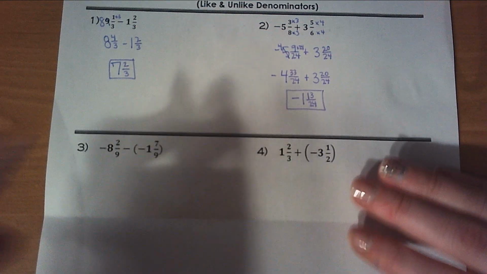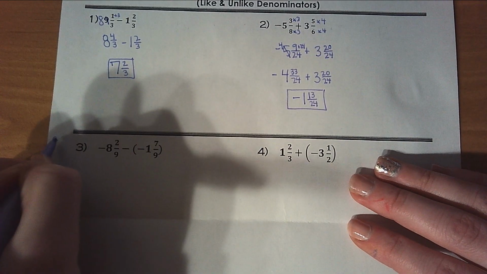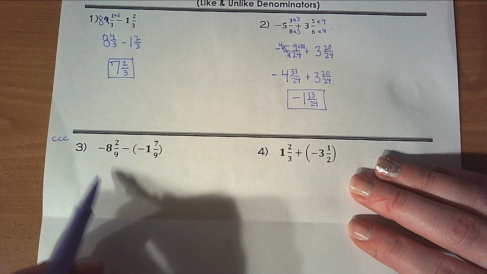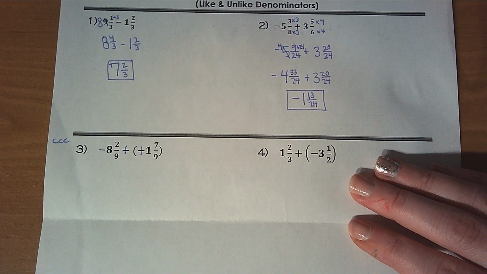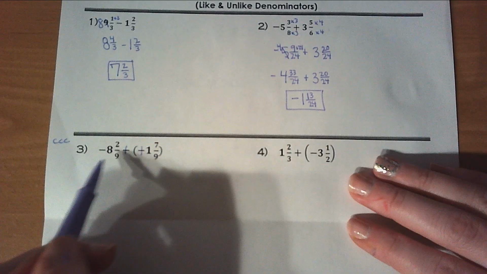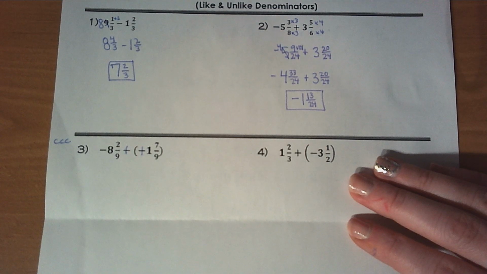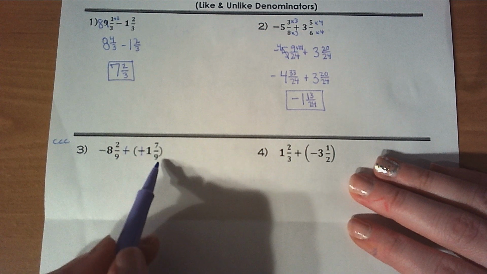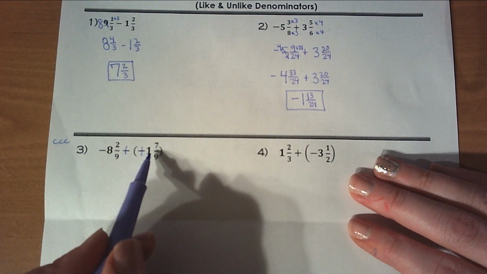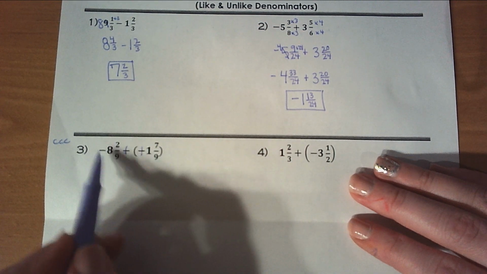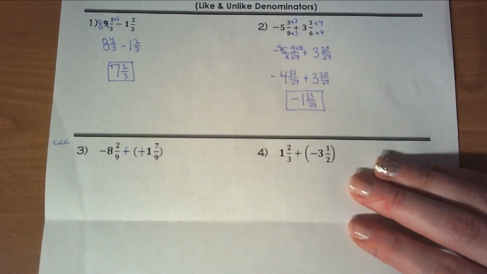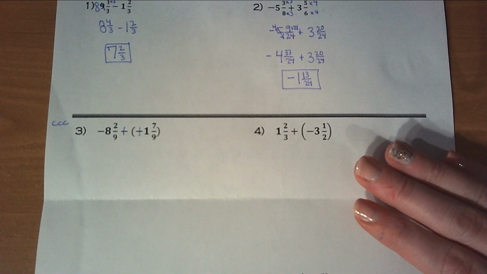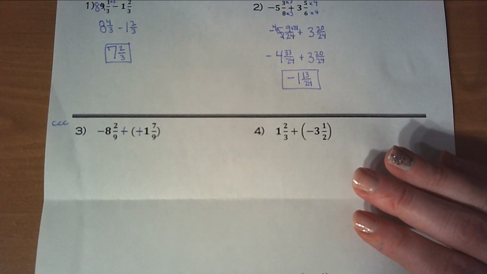On this next example, we should recognize that we have to use copy, change, change. So we copy the first number, change subtraction to addition, change negative to positive. Once I do that, I have different signs, so I'm going to have to subtract 8 and 2/9 minus 1 and 7/9. Notice that I'm not doing 1 minus 8. I'm starting with my bigger number 8 and doing 8 minus 1, but 2/9 is a smaller fraction. So I am going to have to use the borrowing technique to make 8 and 2/9 an improper or a mixed number with an improper fraction.